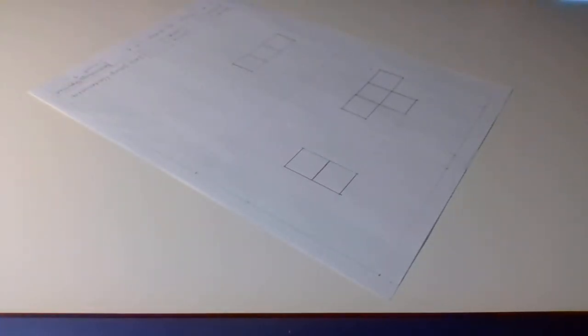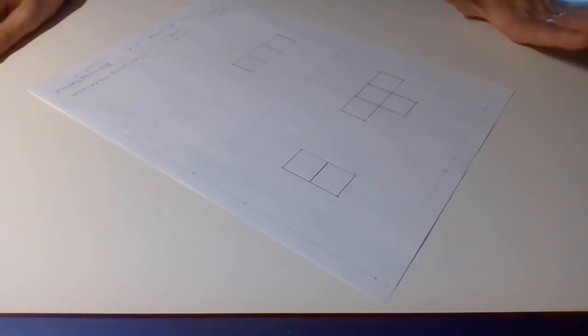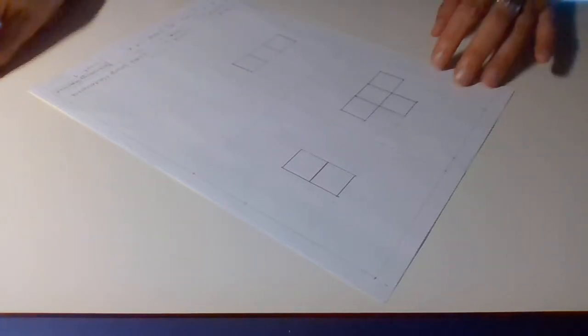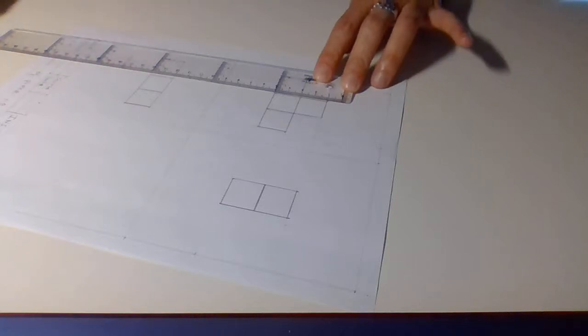Now I'm going to show you how to put the dimensions of the views following the international standards. So there are some rules that we have to follow. The first thing is to draw the auxiliary lines.